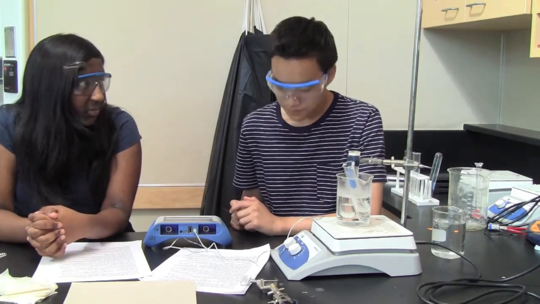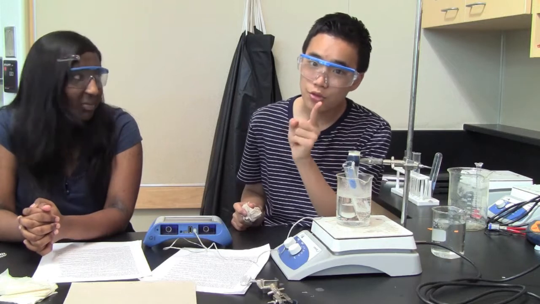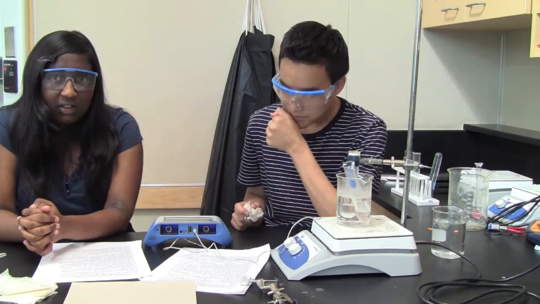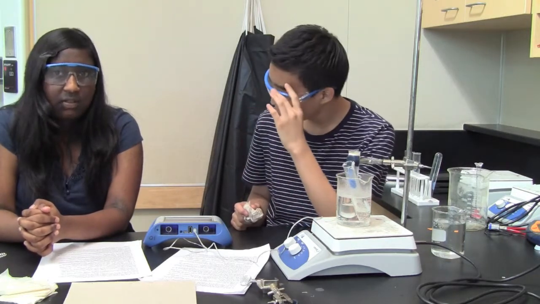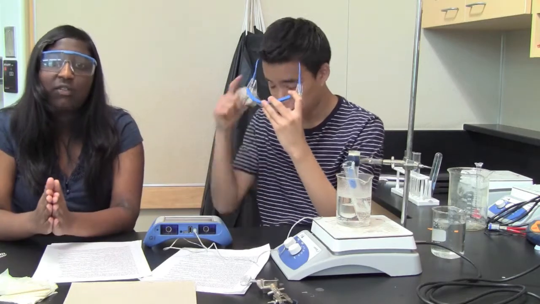Now, print a graph showing both trials. Label the graphs, and don't waste paper. Save the environment, everybody. And then we will be done. You just want to save data, print, and you're done with collecting the data.